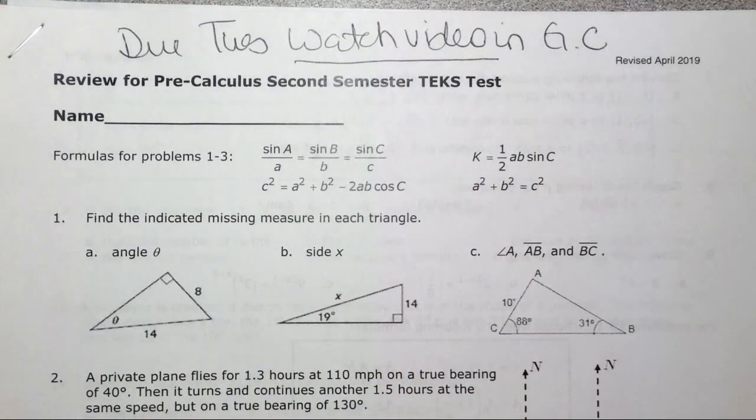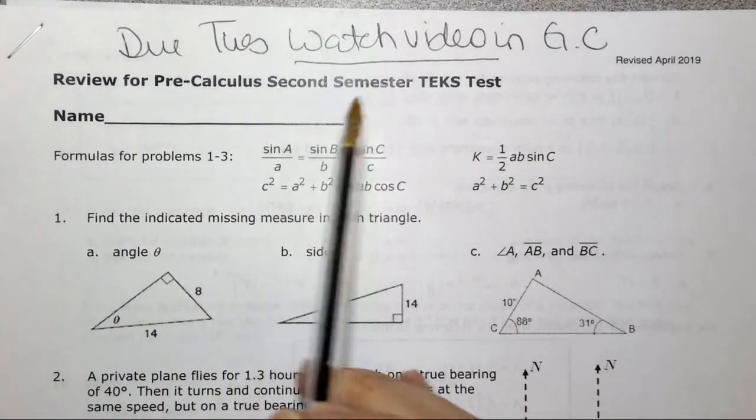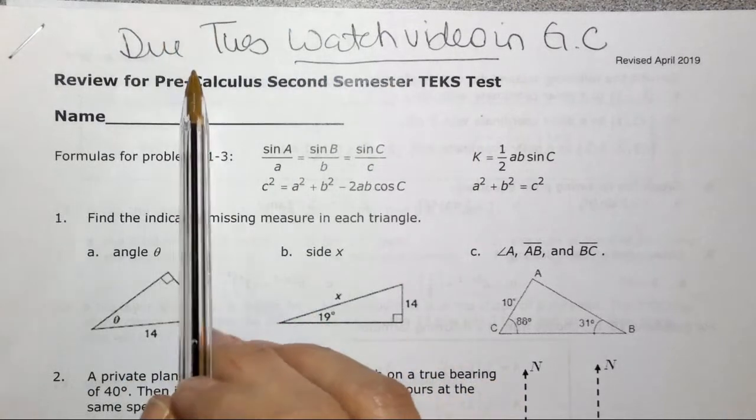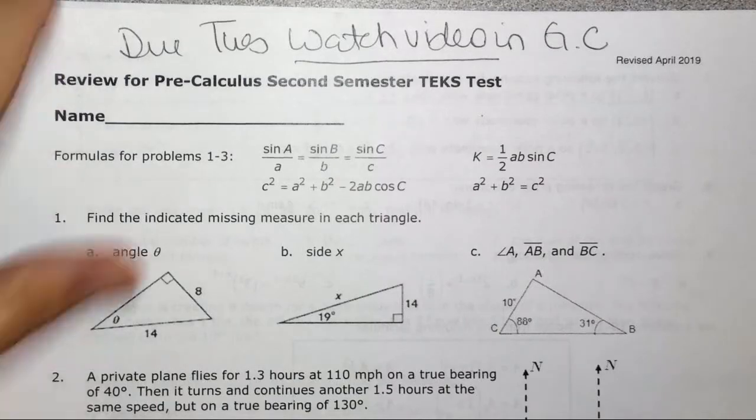I gave you a day to work on this in class, and you've had to do the rest of it outside of class. So again, this worksheet that says Review for Pre-Calculus Second Semester TEKS Test is due tomorrow, and you have to go watch the Google Classroom video in order to know which problems I assigned.